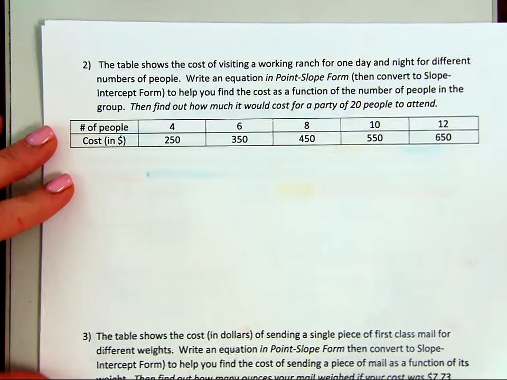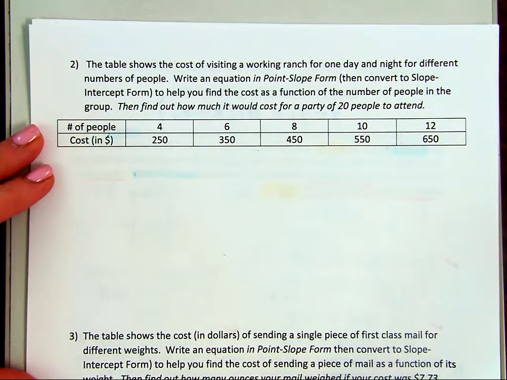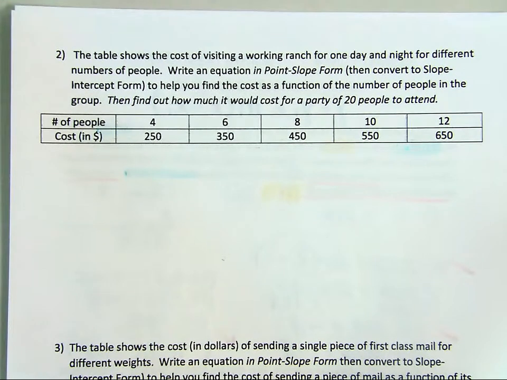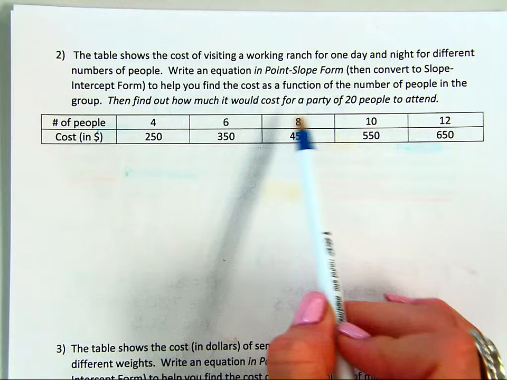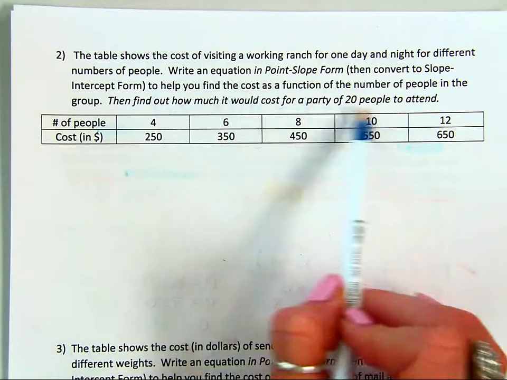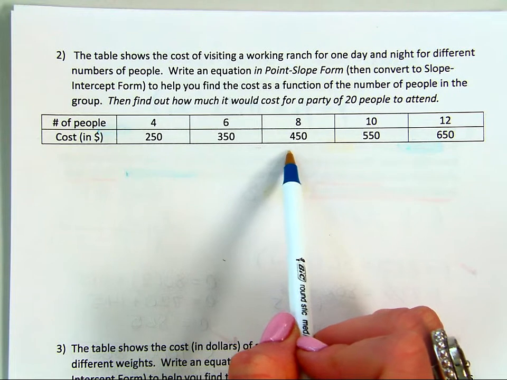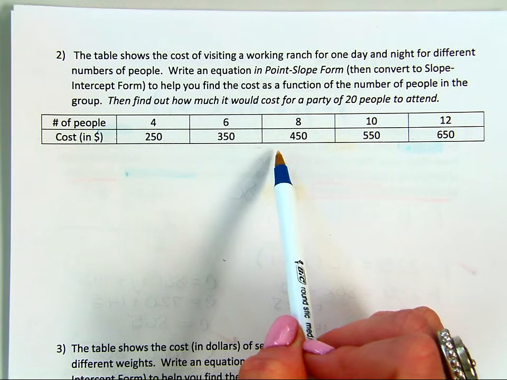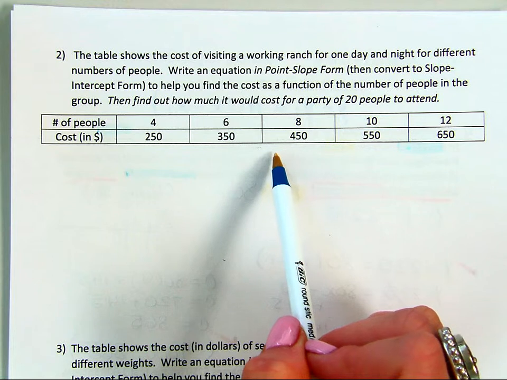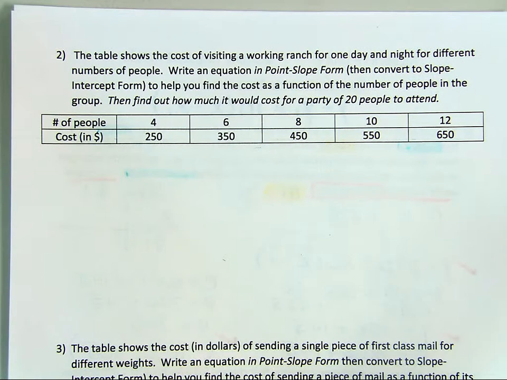So, always important to read the full problem before you try to do anything. So let's just read it. You want to go to a ranch, a working ranch, so just kind of relax and go to Colorado and hang out. And this is the table for the number of people that are in your party and how much it costs. Okay? So the first thing right off the bat is I'm not given the slope like I was in the first one, right? Okay? I got to find it.